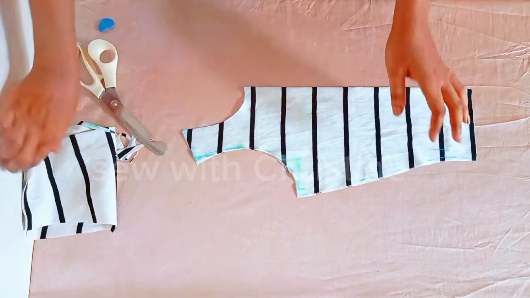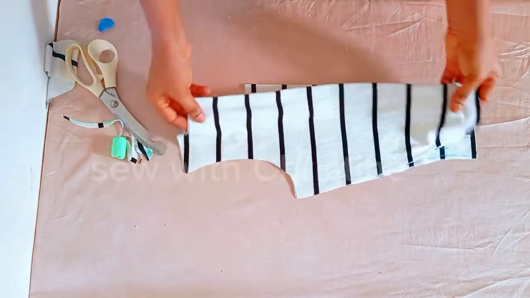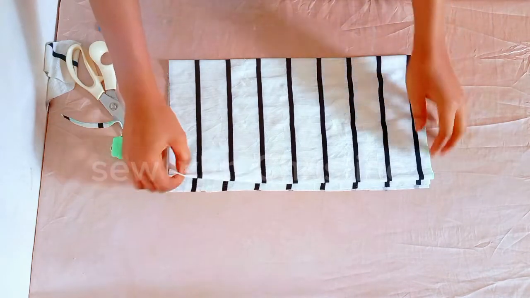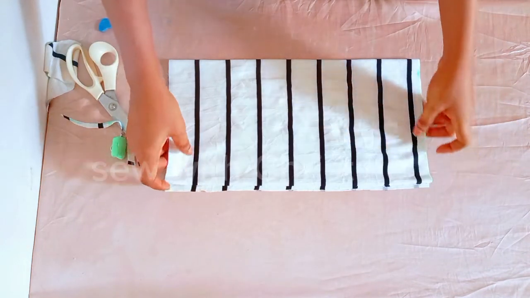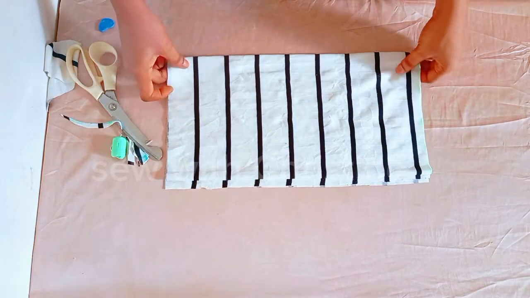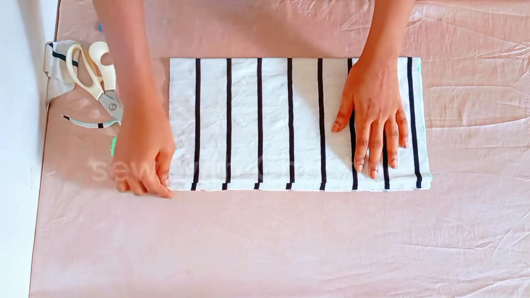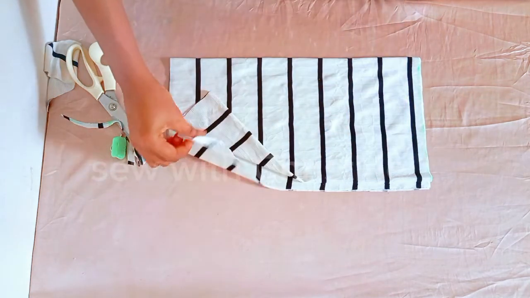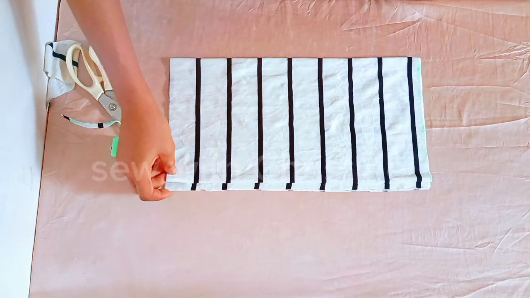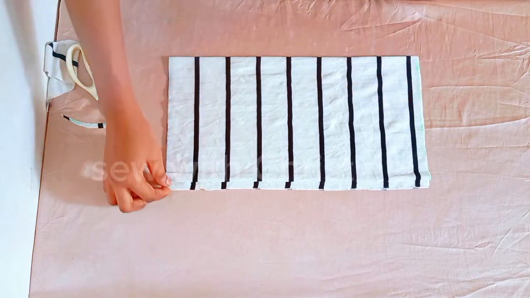Next, I'll be showing you how to draft the skirt pattern. This is what I'll be using for the skirts. I've gone ahead to fold this into 4. I divided the back piece into 2. If you're making yours, it's not really necessary. And I have 0.5 that I'll use to join that together.